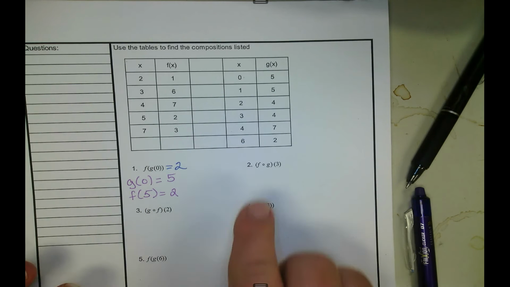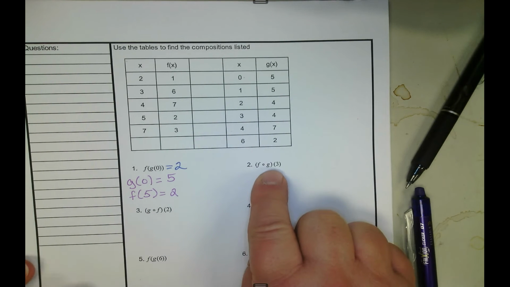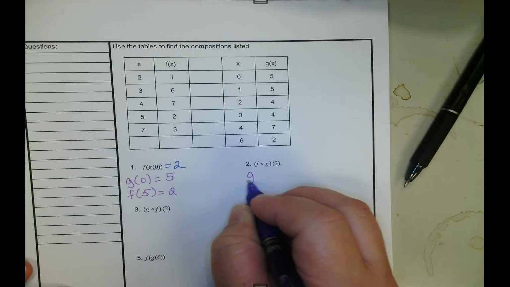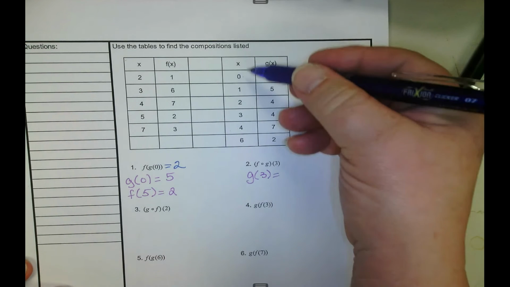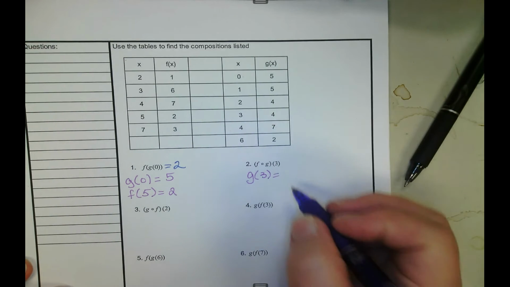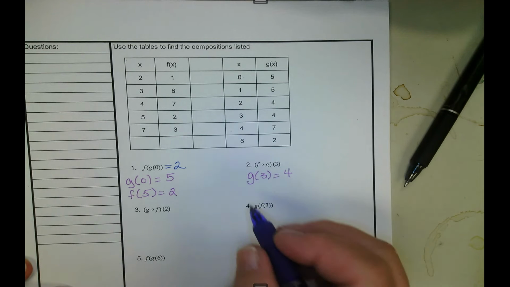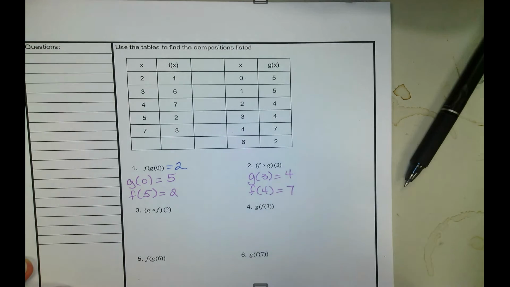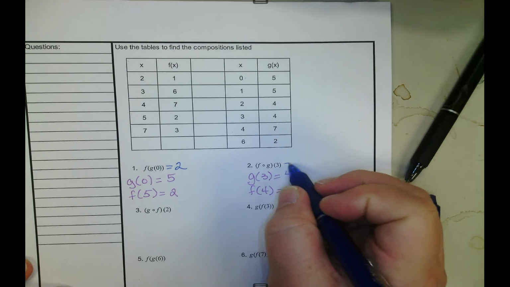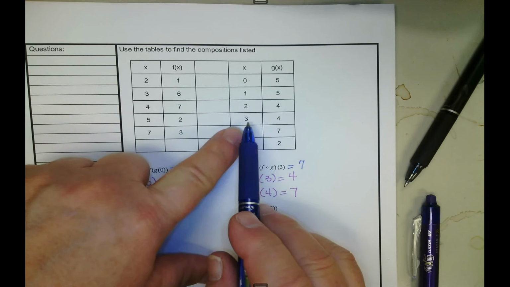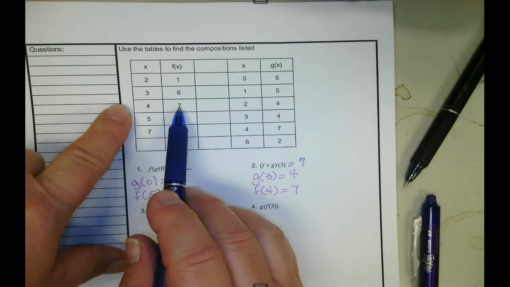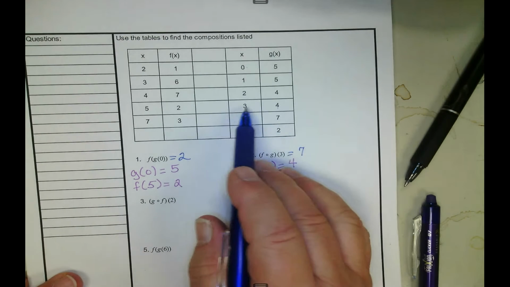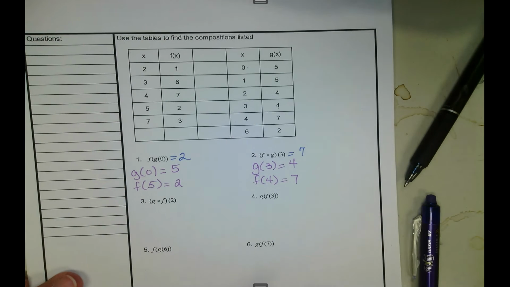Okay, this time I'm starting with g again, but I'm evaluating at 3. So my first thing is g evaluated with 3. When x is 3, it is 4. Now I put that 4 into the other table, and I get 7. So start out at 3. 3 goes to 4, 4 goes to 7.